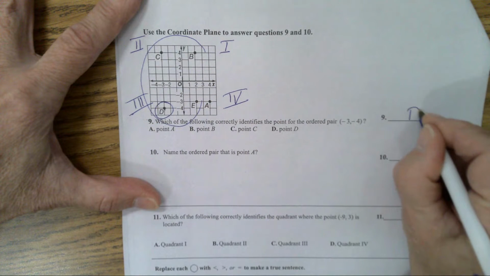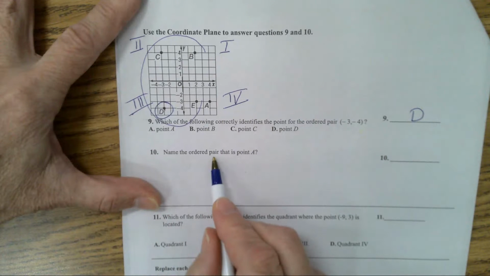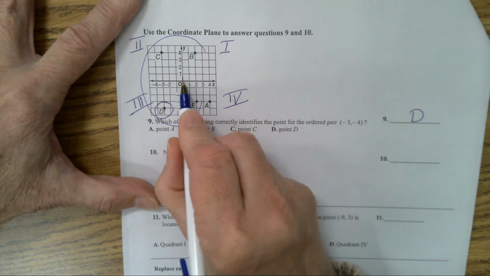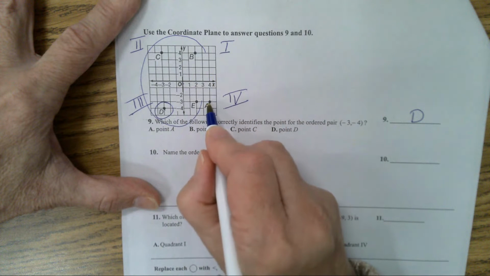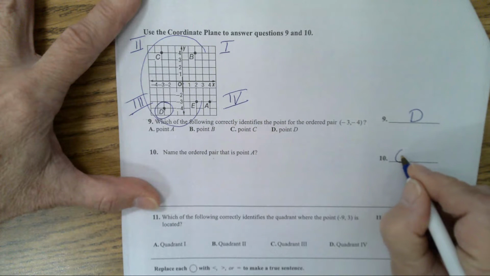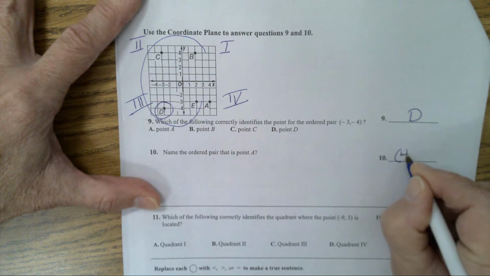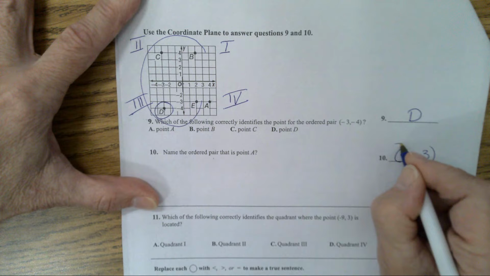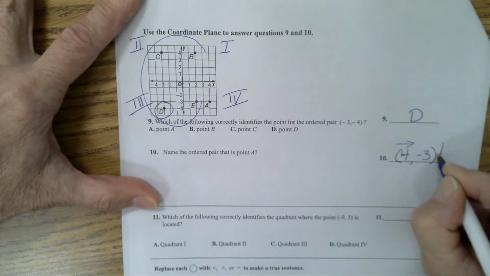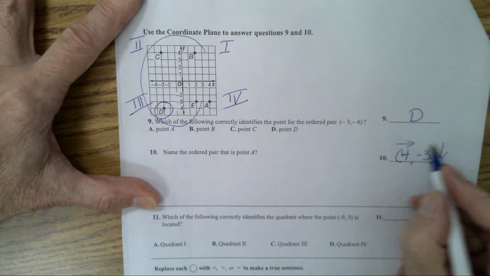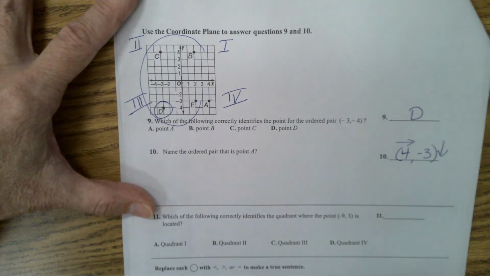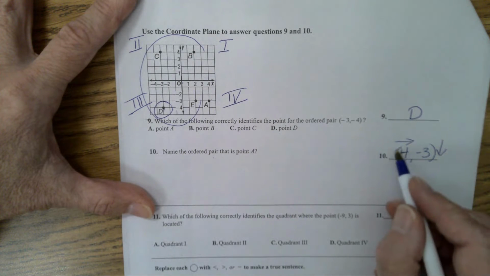D. Name the ordered pair that is point A. Point A, you're going to go 4, -3. So you put your little parentheses, and it's (4, -3). Remember, you go this way first and then down. So it's positive, then negative. Any questions on that problem? Everyone doing a pretty good job? Don't forget to put your little parentheses around it.